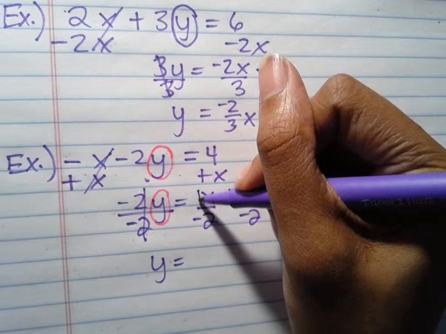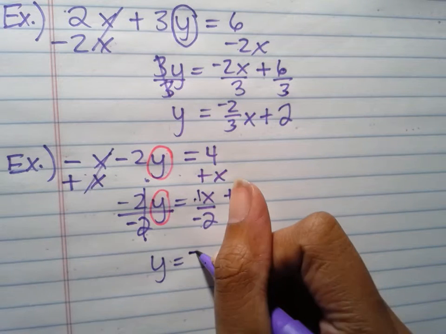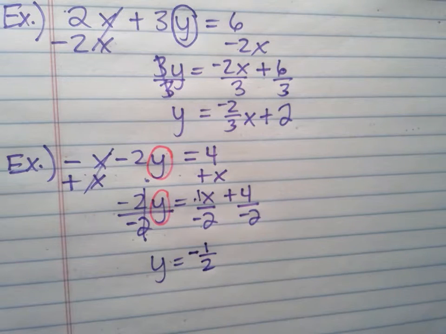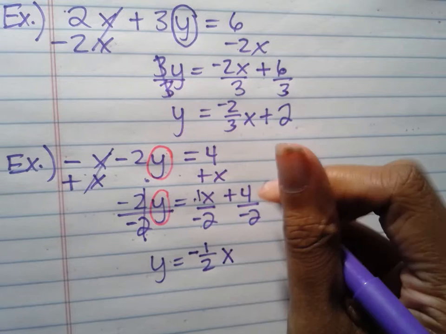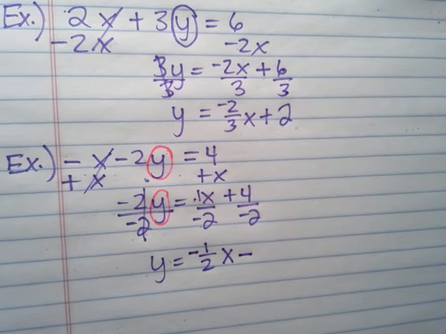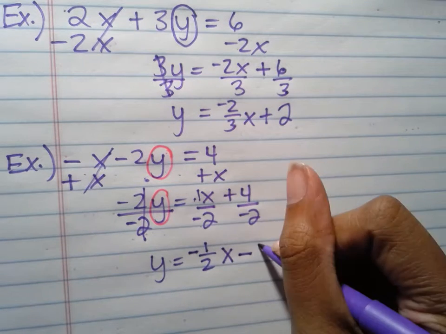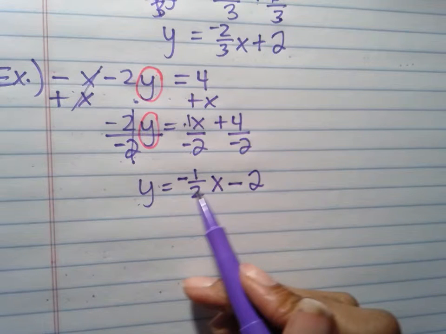So this is 1 over negative 2, so I'm going to say negative 1/2 because a fraction turns negative if you have one negative number in the numerator or denominator. And then here, positive divided by negative is a negative, so I'm going to put a minus. 4 divided by 2 is 2. So y equals negative 1/2 x minus 2.